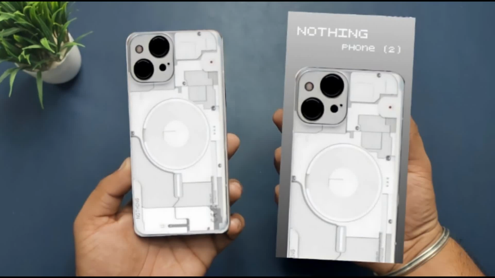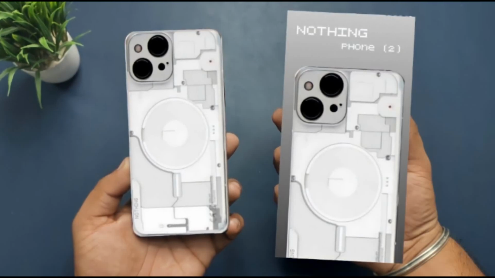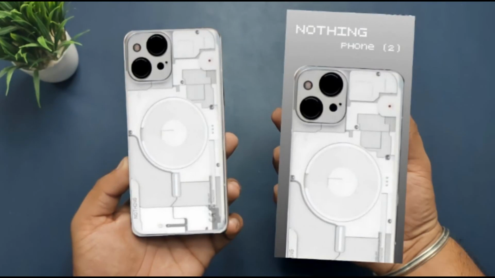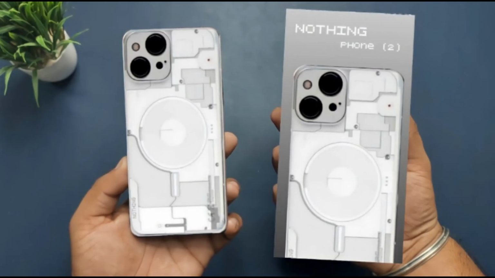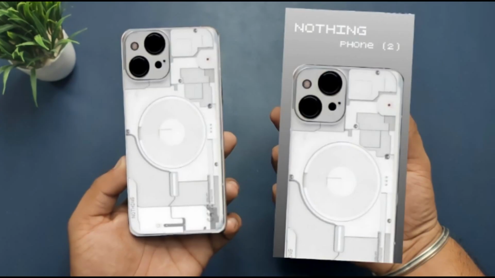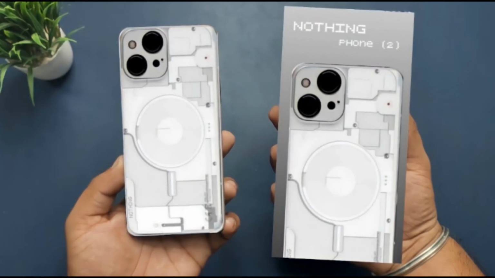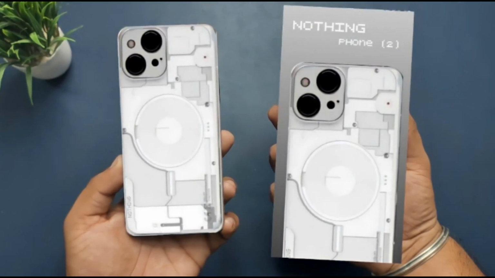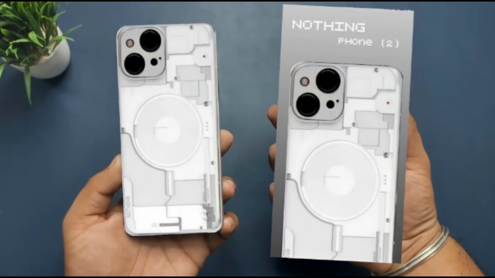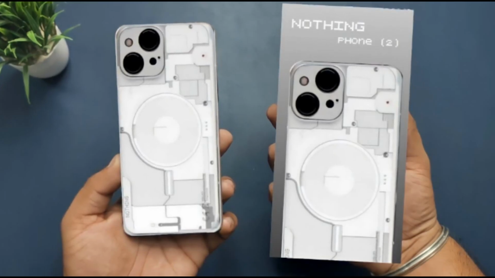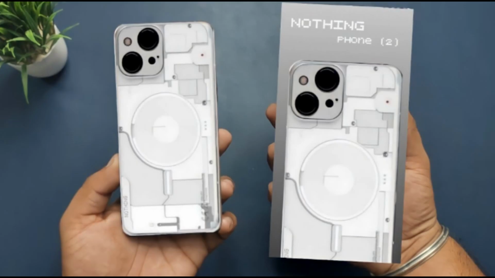How to transfer data from your old smartphone to the Nothing Phone 2. With the release of the Nothing Phone 2 in 2023, many are considering making the switch to this innovative device. This article will guide you through transferring your essential data from your old smartphone to the Nothing Phone 2, ensuring a smooth transition. Exploring the features of Nothing Phone 2.